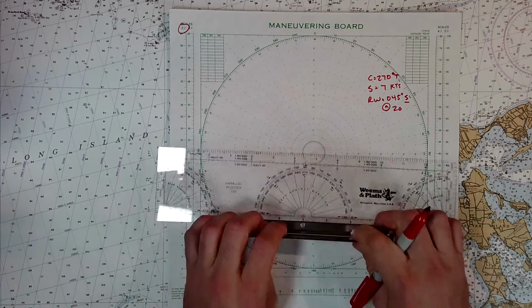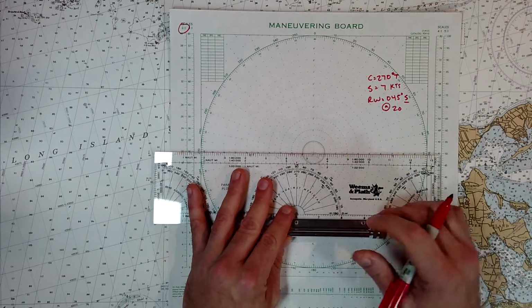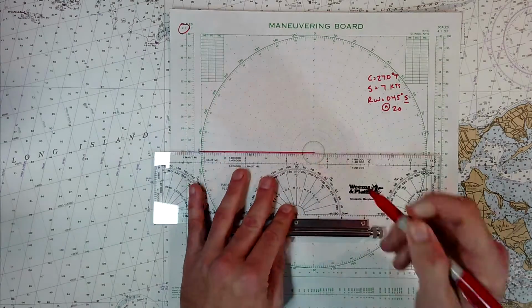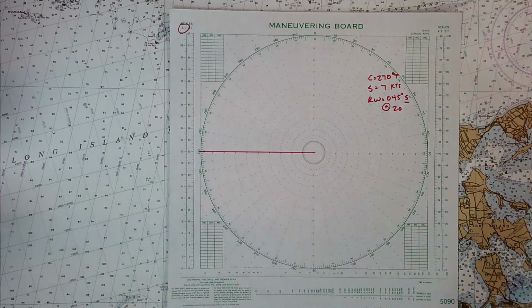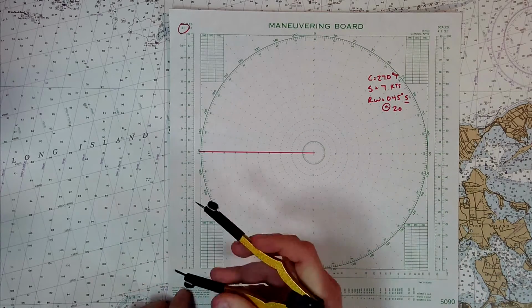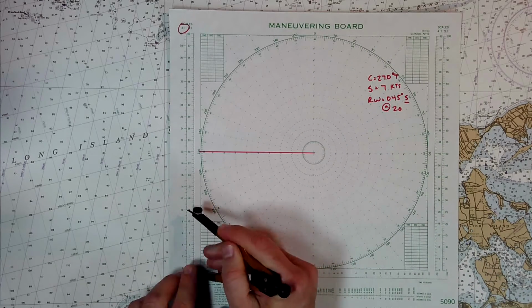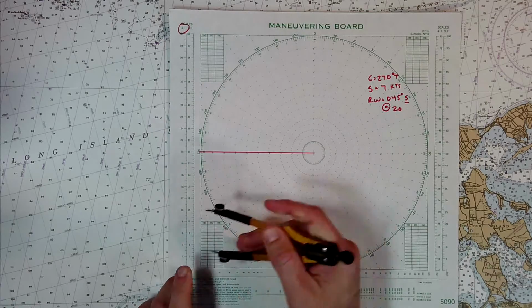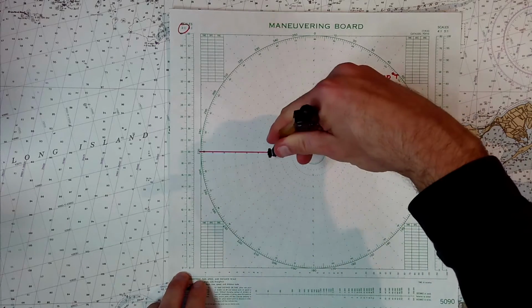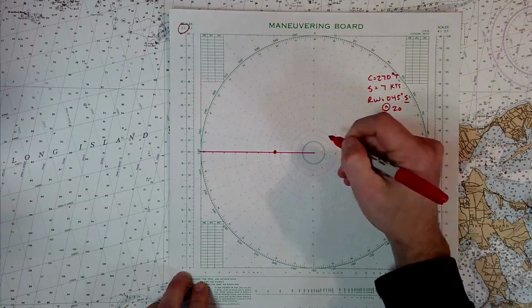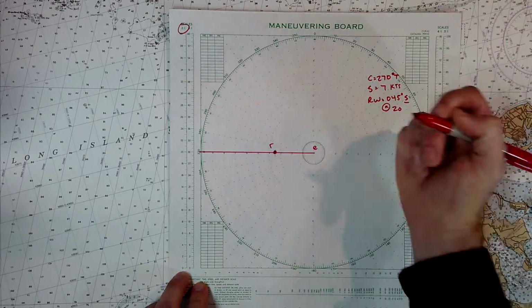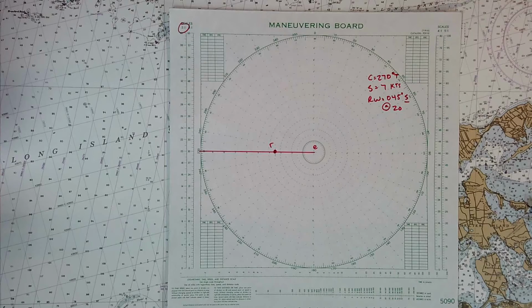Our ship is on a course of 270 degrees true, so I can draw that line out. And we're going 7 knots. So I can go over to the 2-to-1 scale, measure off 7, and place a mark along this vector. Our traditional notation is going to be E to R for hour, course, and speed. We're going 270 degrees true at 7 knots on a 2-to-1 scale.